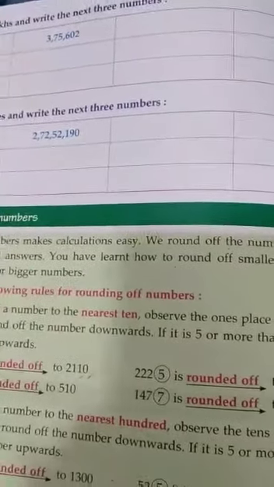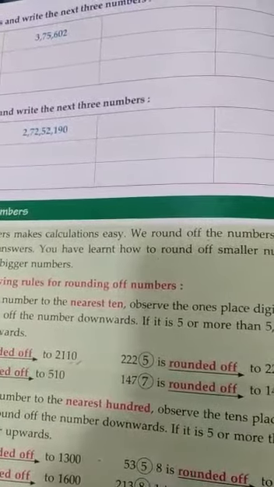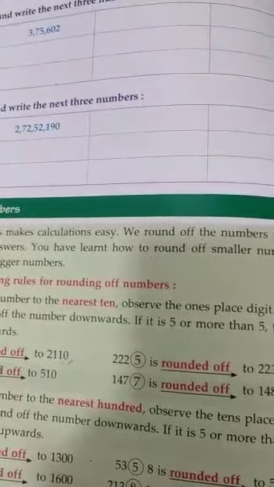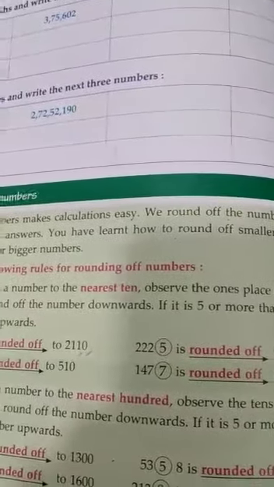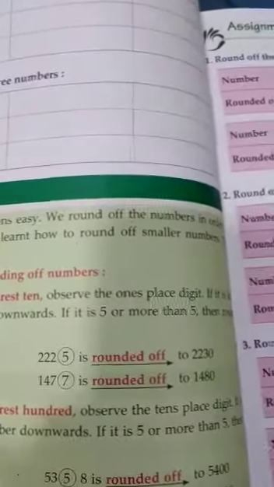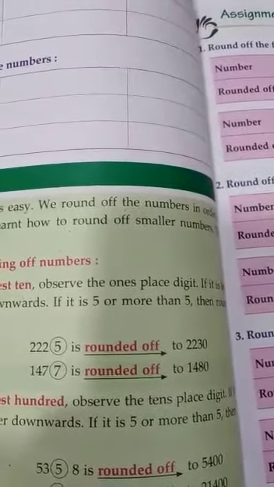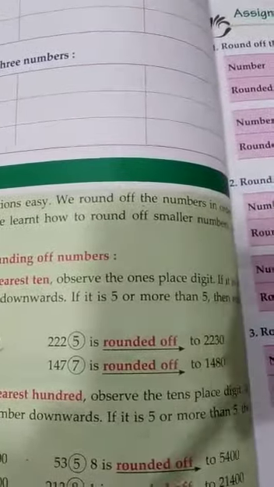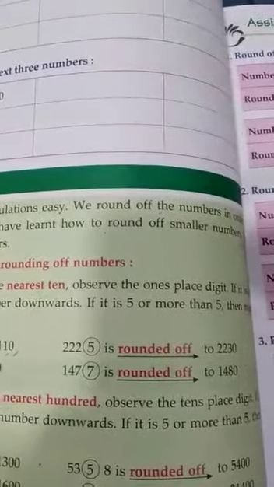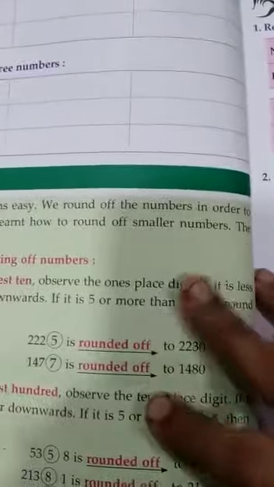In the same way, for the nearest hundreds you will see the digit in the tens place, whether it is less than 5 or 5 or more. Two conditions in each. For the nearest thousands, you will see whether the number in the hundreds place is less than 5 or 5 or more. We have seen how you round off the numbers, right? Is it clear? If you have any doubt, just go through the previous video, okay?